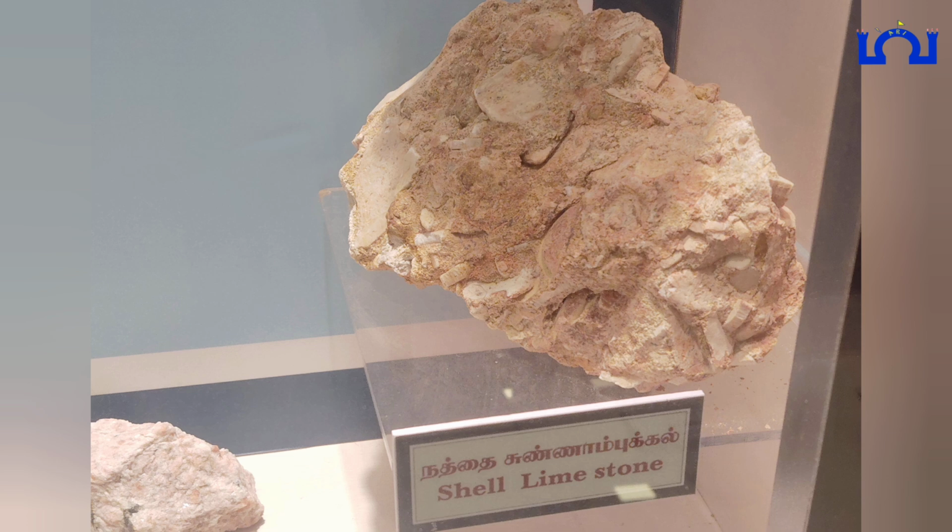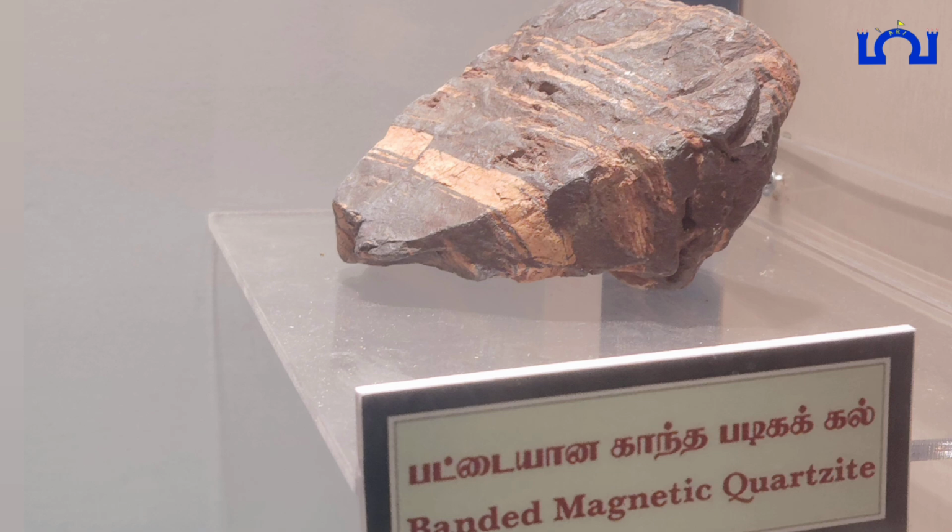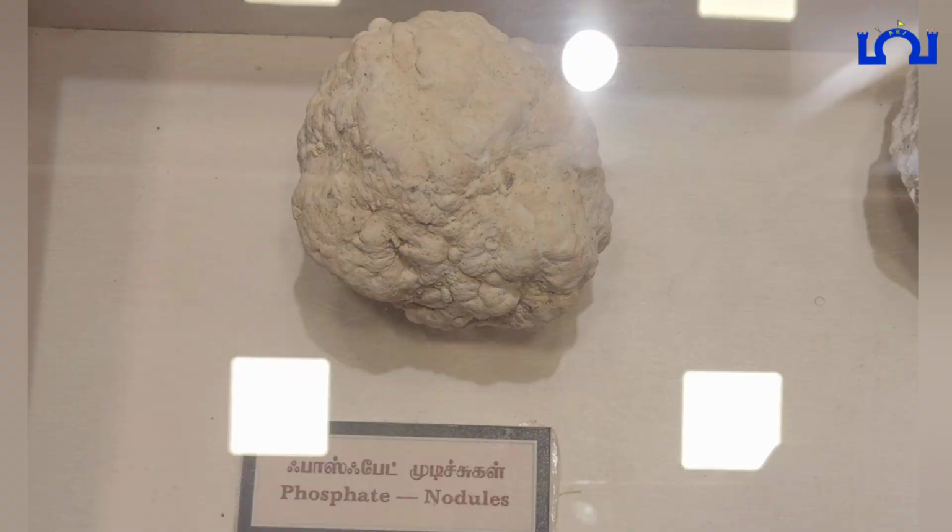Shell limestone is a sedimentary rock, mostly made out of broken marine shells, corals, and fossils, bound together by calcium carbonate. Clay is mainly used for pottery and other lining structure and brick materials. Banded magnetic quartzite is a low-grade ore for extraction of iron. Phosphate nodules are calcium phosphate that forms under shallow marine sediments in coastal environments and are used as fertilizers.